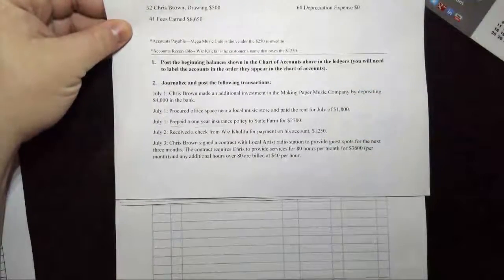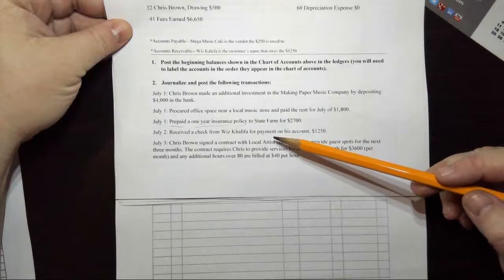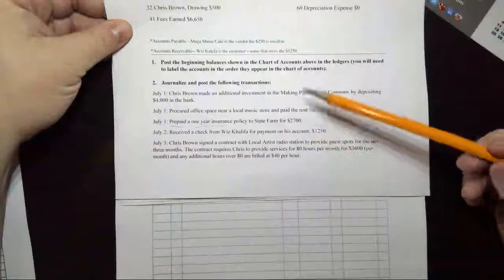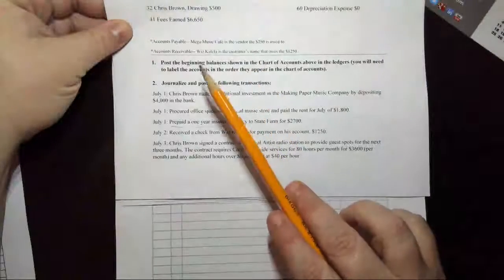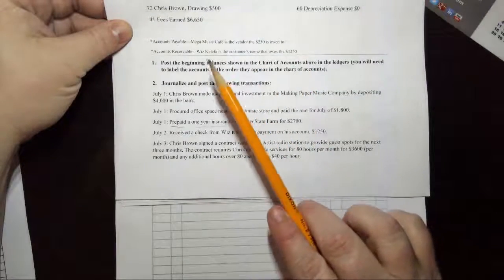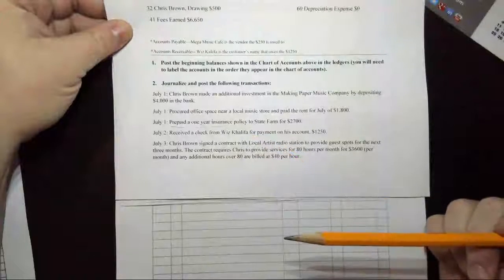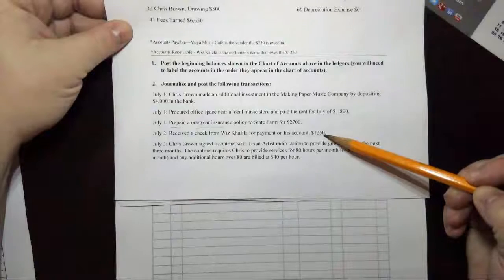On July 2nd, we received a check from Wes Khalifa for payment on his account, $1,250. Notice up here in our notes, it was noted that the accounts receivable balance of $1,250 was owed to us by Wes Khalifa, so he paid us, which is awesome. And so now we're going to record the receipt of this payment.